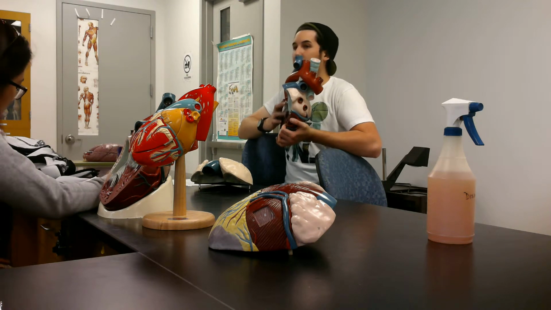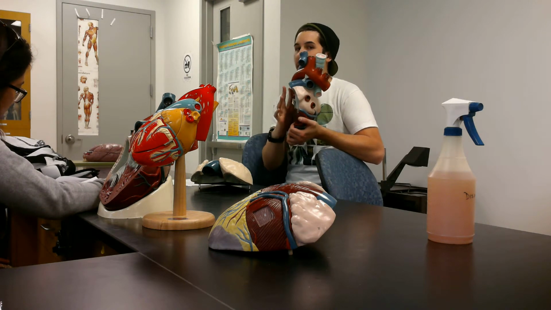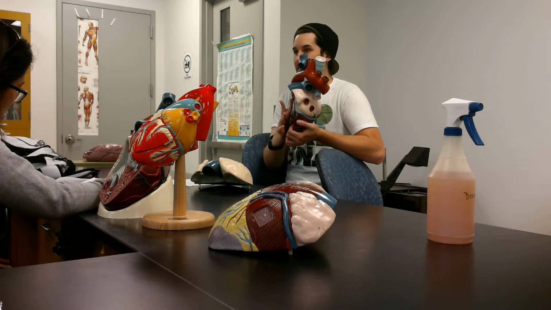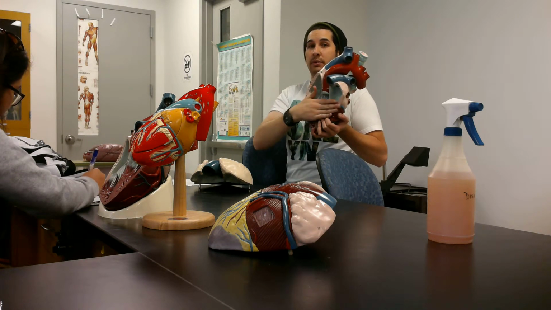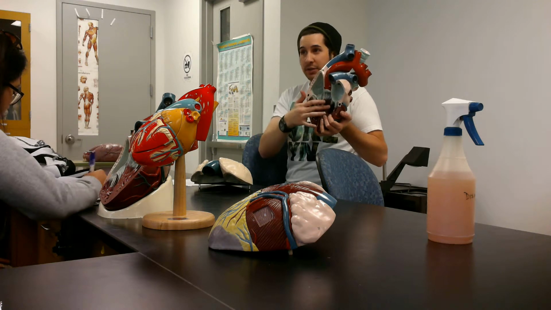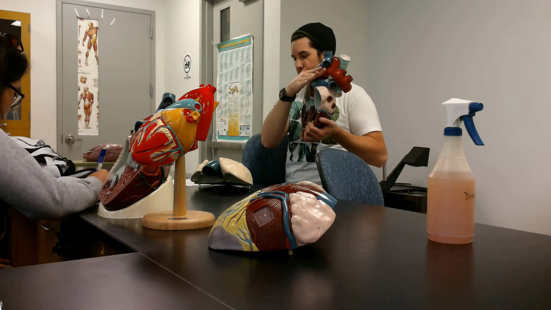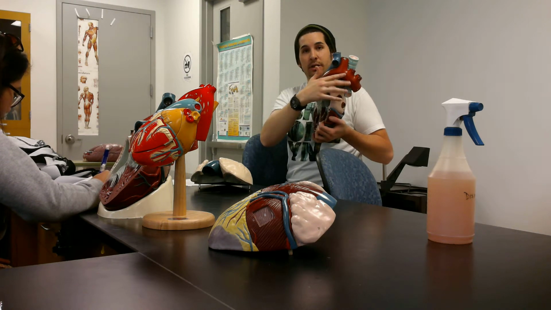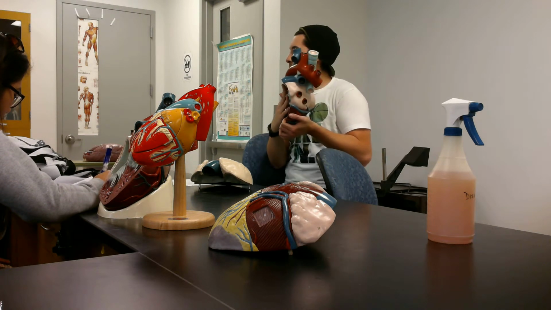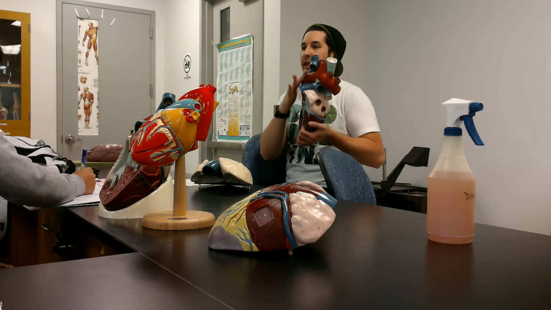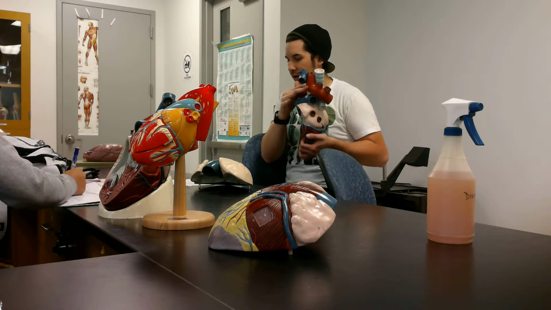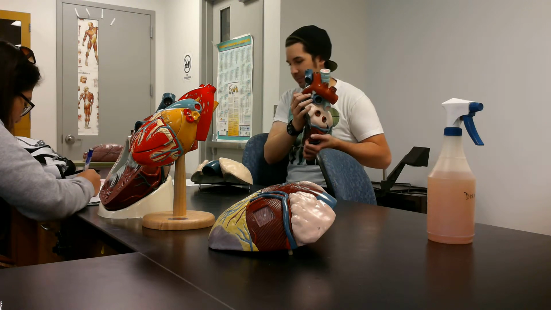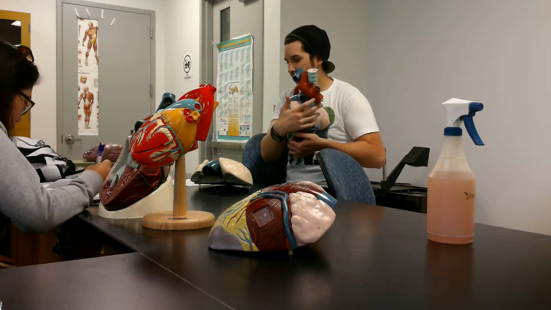Okay. Now we're going up the ascending aorta. What do you think the function could be for the ascending aorta? Sends O2 blood from the left ventricle to where? The aortic arch. Good. So the ascending aorta takes blood from the left ventricle and sends it to the aortic arch. Now the aortic arch sends O2 blood from the ascending aorta to the descending aorta.